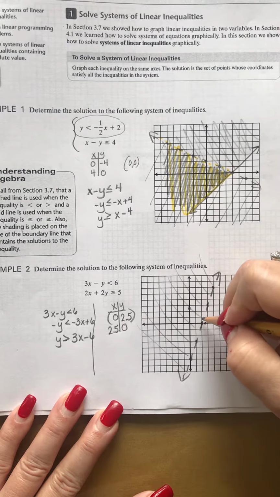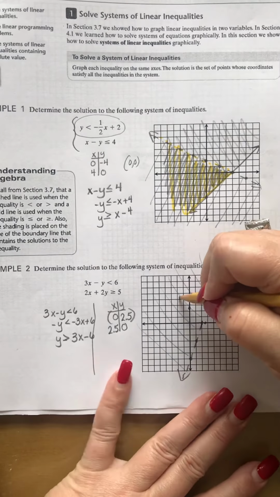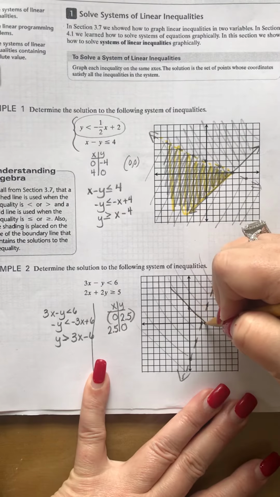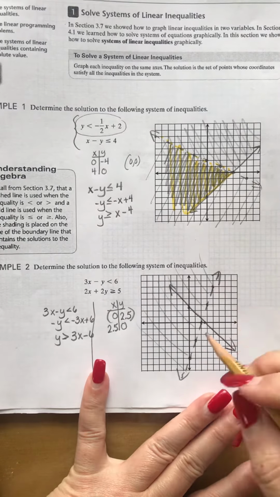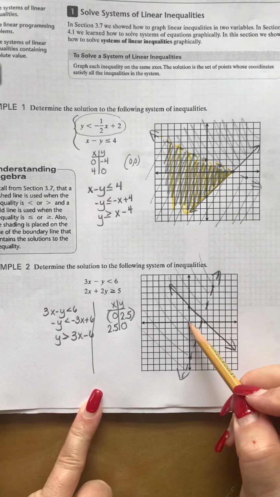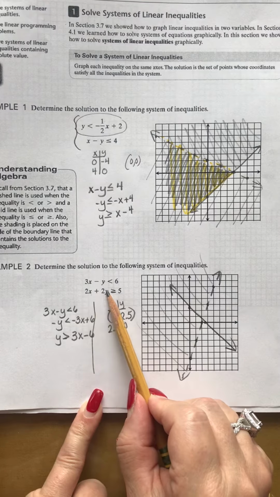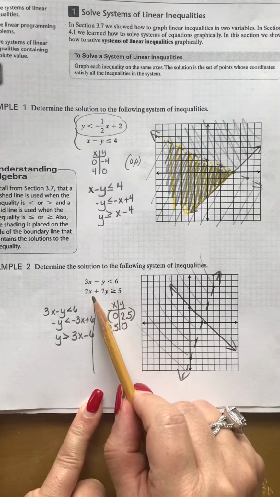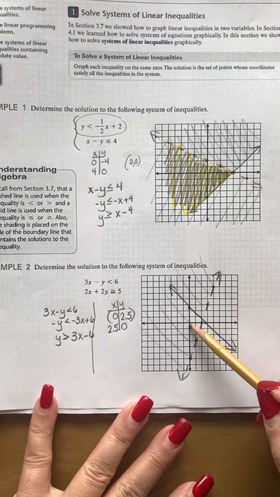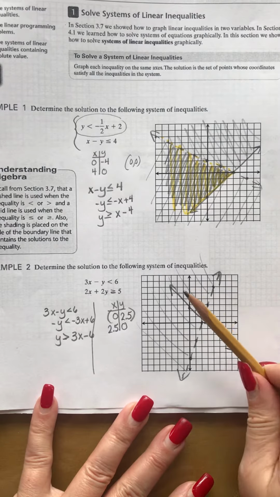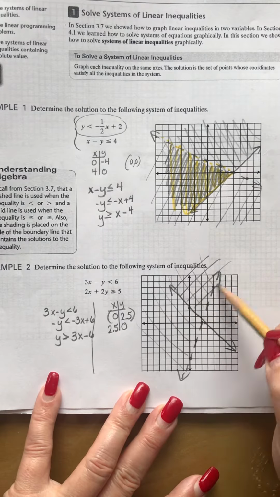So these 2 points, if I connect these and continue that pattern, I'm going to make a solid line because the bar is there, this bar right here, so it's solid. And if I tested the origin, so here's the line I'm concentrating on. If I plug a 0 here and a 0 here, 0 plus 0 is not greater than 5. So this was the wrong region to shade for this line right here. So it's obviously the other region, which is that.